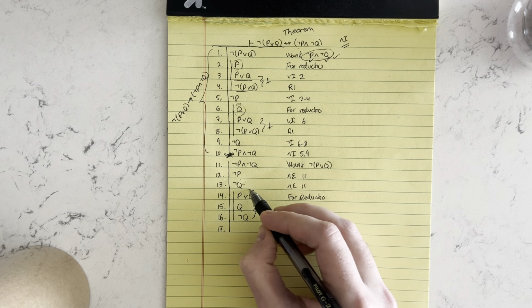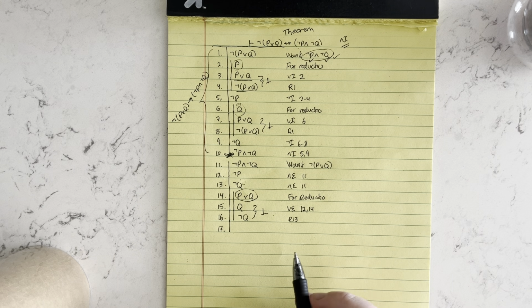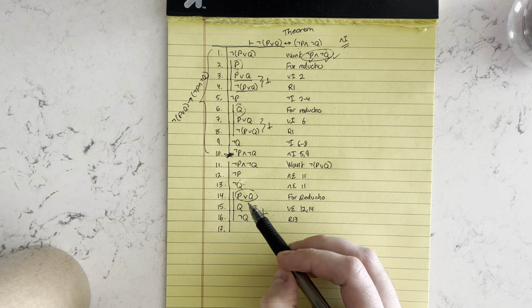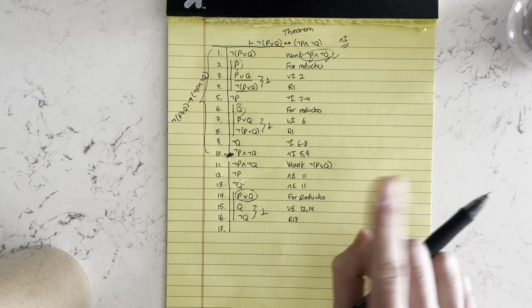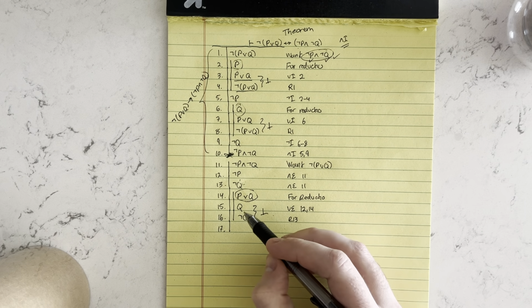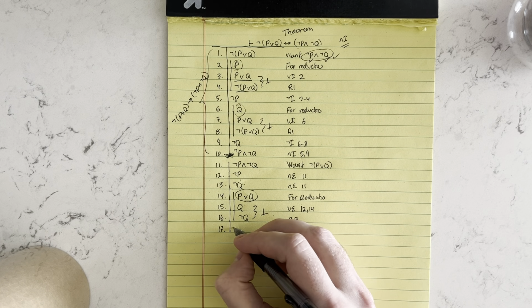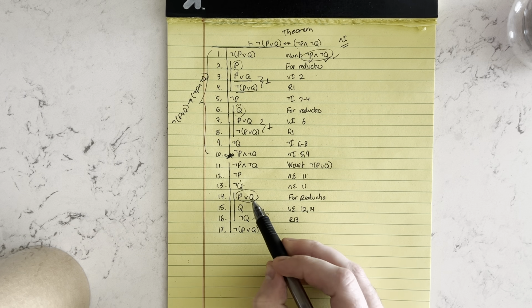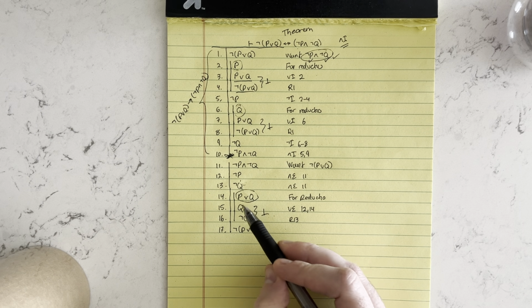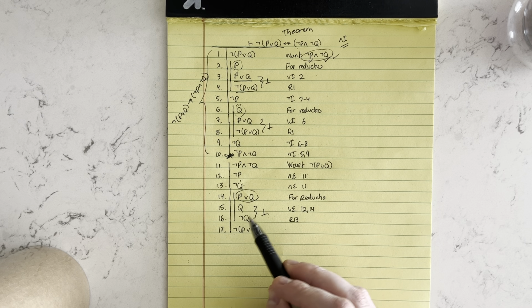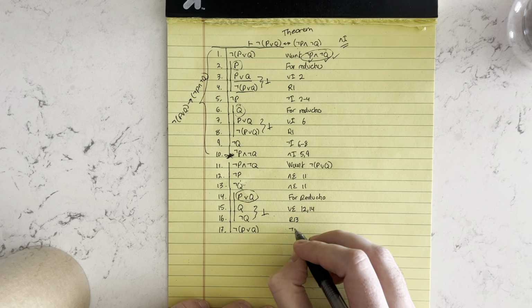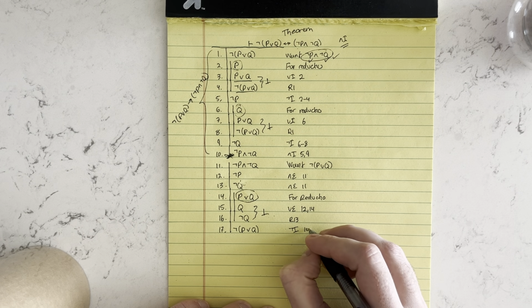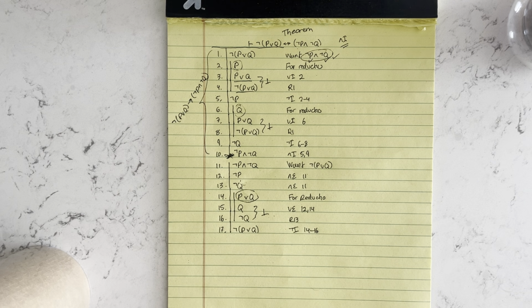So that tells me that this assumption was bad, right? So the sentence P or Q in this context is not allowed to be true because it leads to this contradiction. So for that reason, I can conclude not P or Q. I can throw a negation on this sentence right here because it led me into this big problem right here. Okay, so that's negation introduction, 14 through 16.